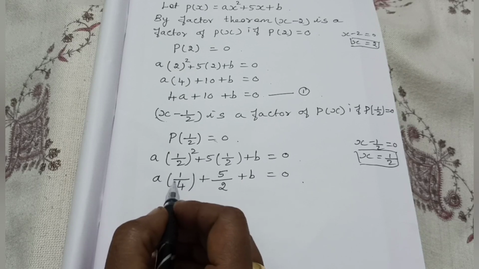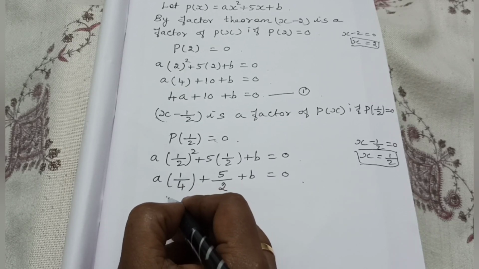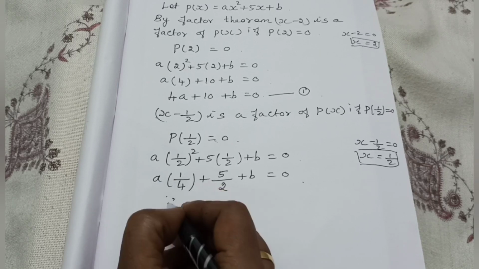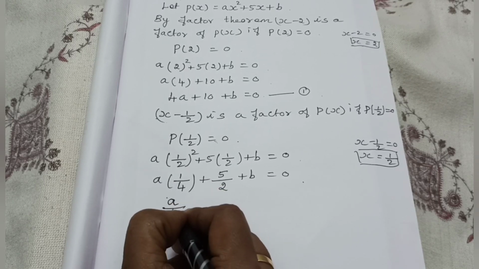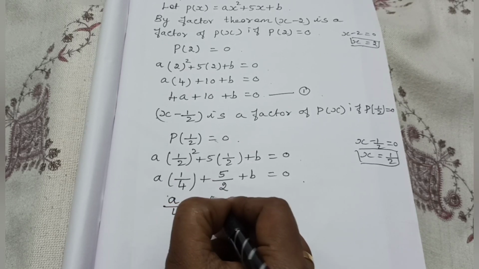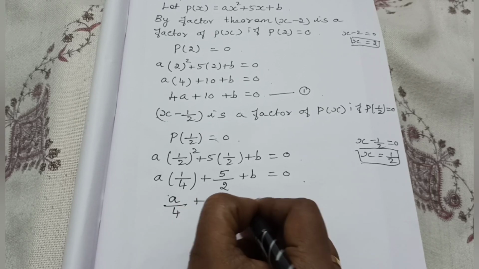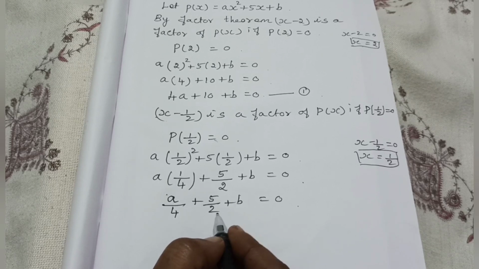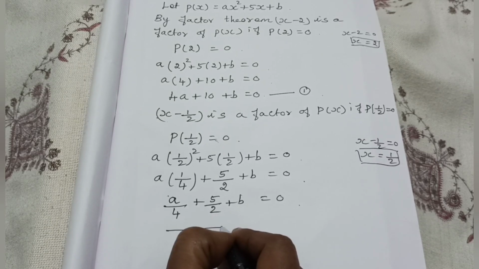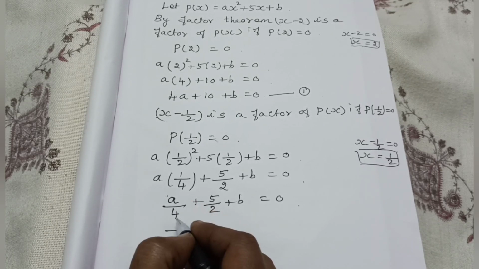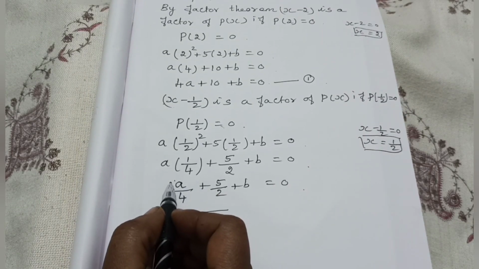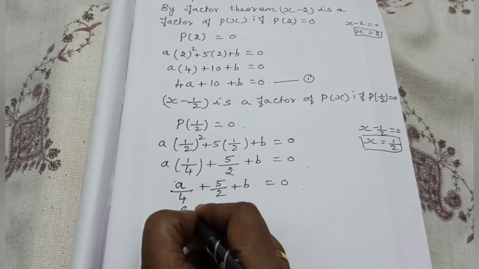Then 1 by 4, so we can write a divided by 4, a into 1 is a. a divided by 4 plus 5 by 2 plus b equal to 0. What's the LCM? 4 is the LCM. How many 4s are in 4? 1 time, so 1 into a is a.